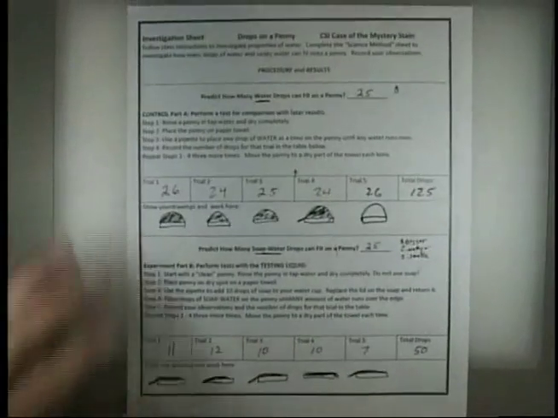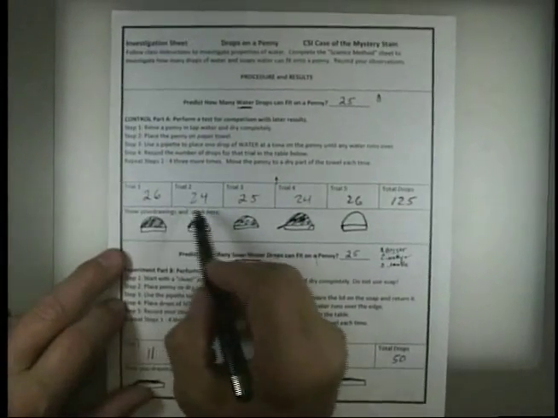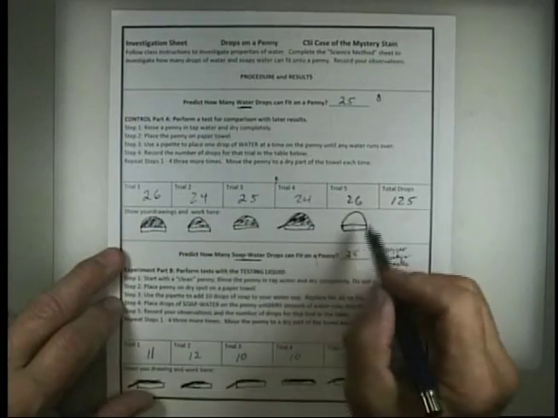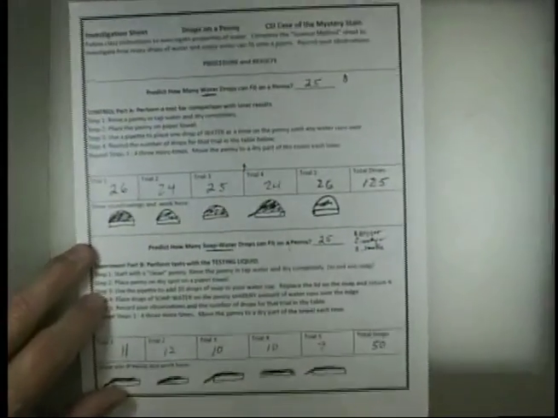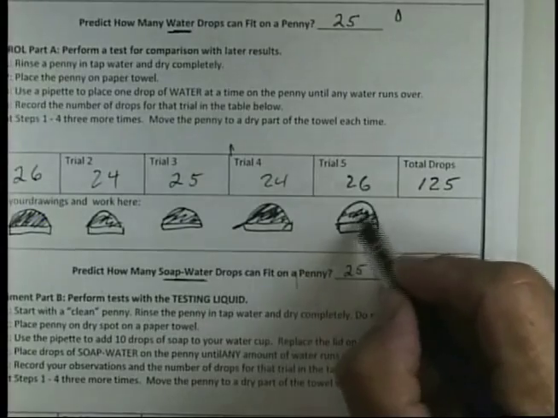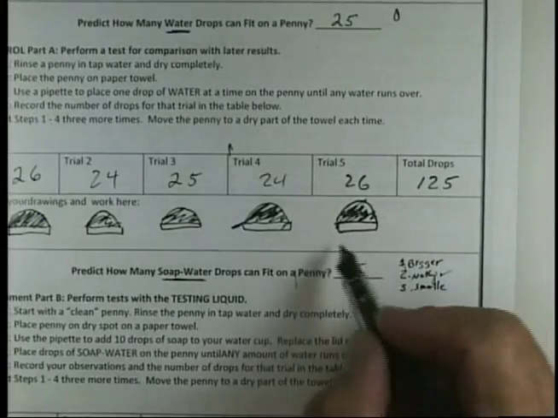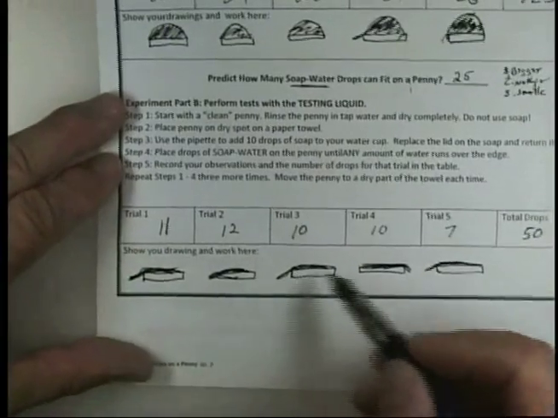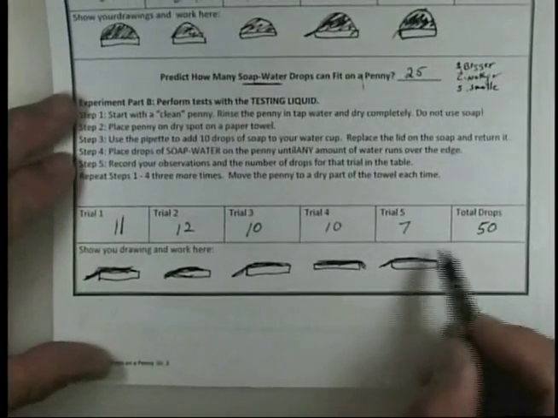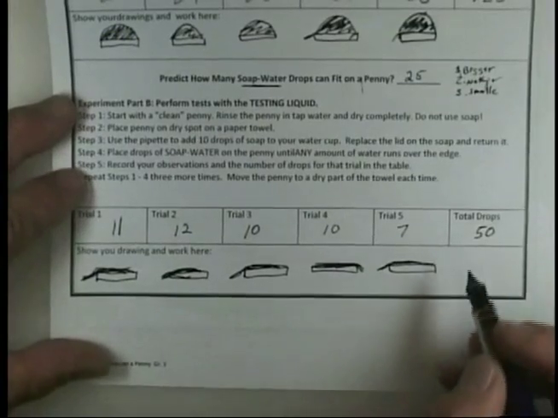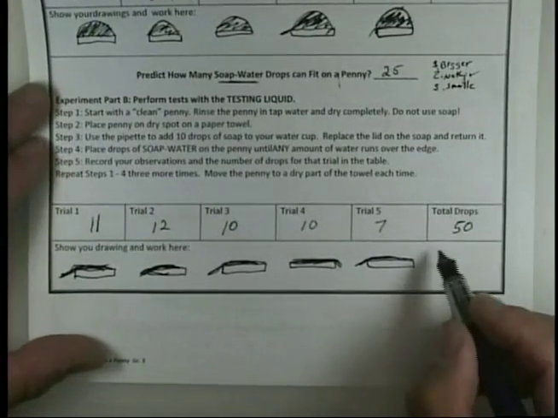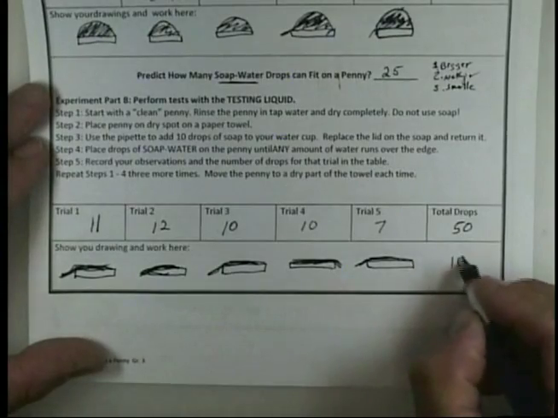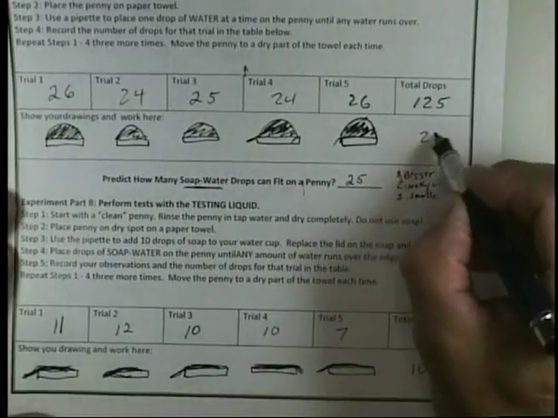I'm kind of amazed because up here on my water drops, I was pretty consistent. I got 26, 24, and I added those all up, and I ended up getting 125 drops. And that was a lot of drops before it would spill. And I thought I'd get the same amount down here, but when I did it, something weird happened. I got 11 and 12 and 10, it kept spilling, and in total I only got 50 drops. And for an average, and the teachers later you'll learn about averages, my average is only 10. And my average up here was 25.